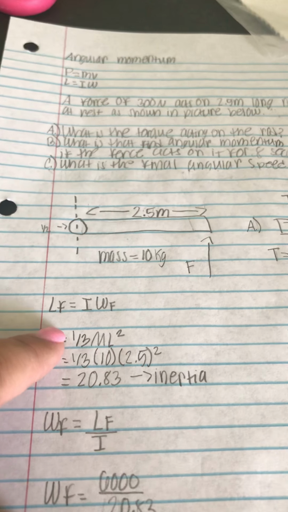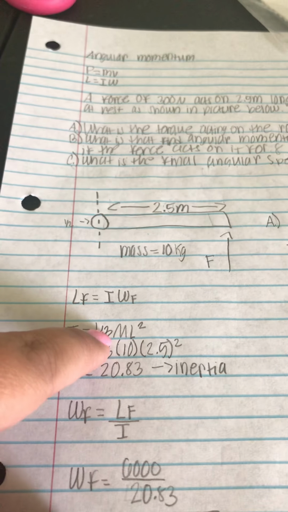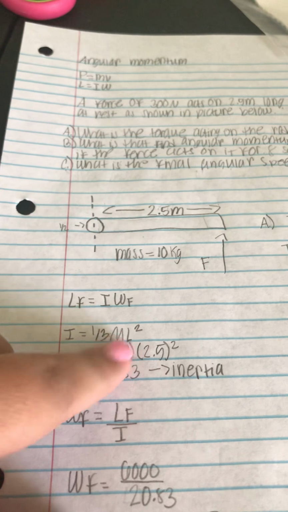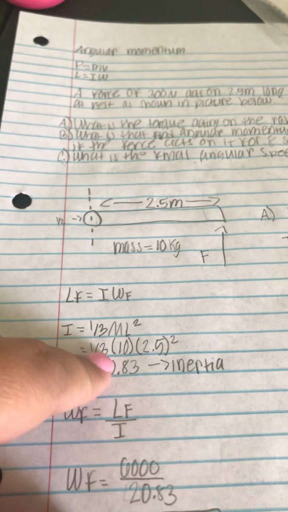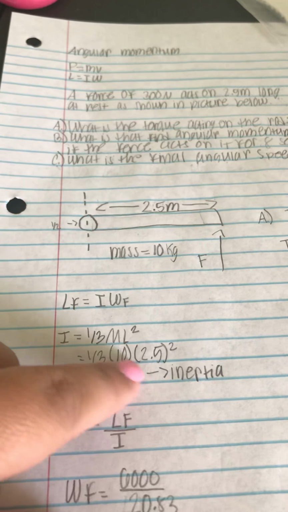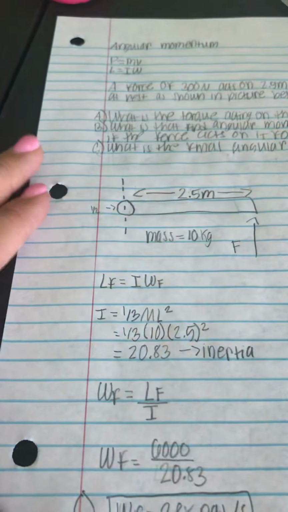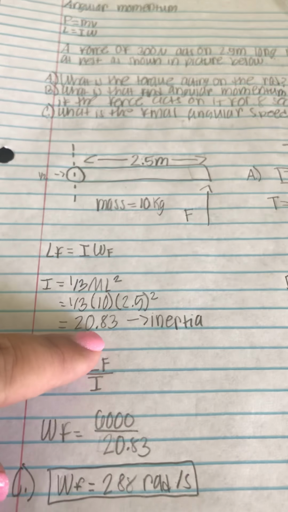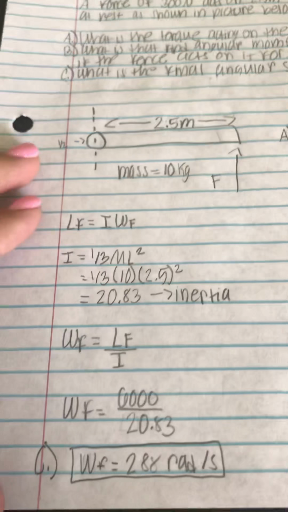And to find the inertia, the formula is inertia equals 1/3 mass times length squared. And you're going to take 1/3 times 10 times 2.5 squared, because we're going to use the entire length of this platform. And that gives you 20.83 for the inertia.